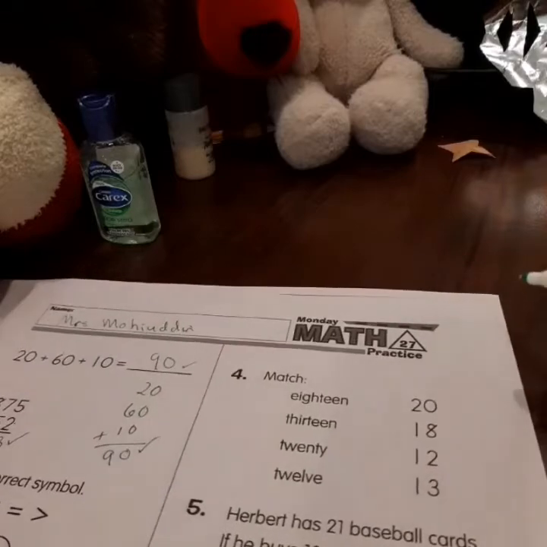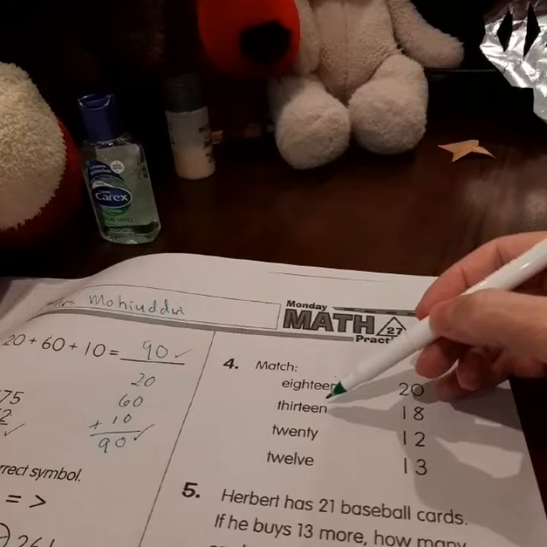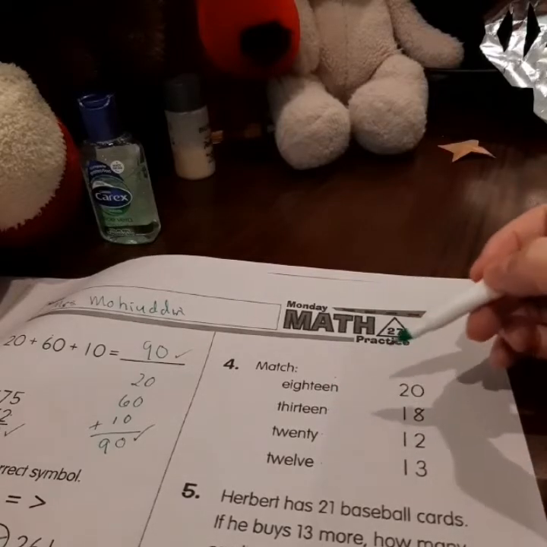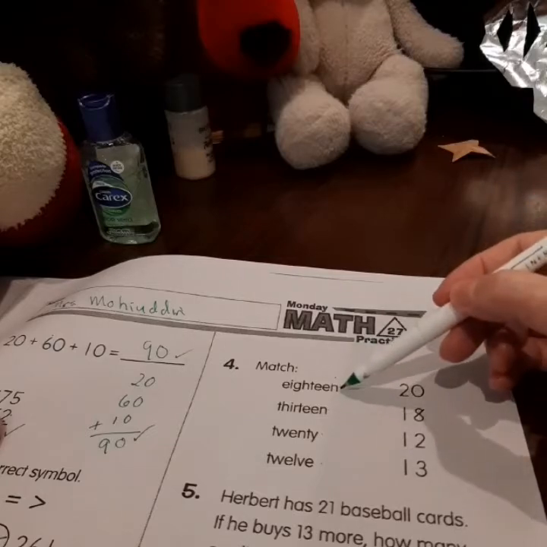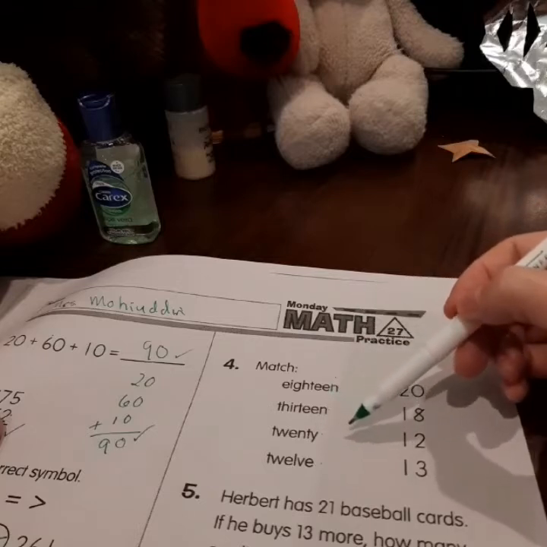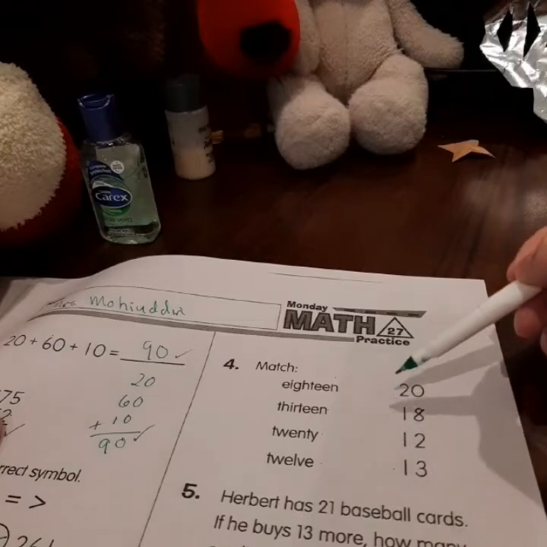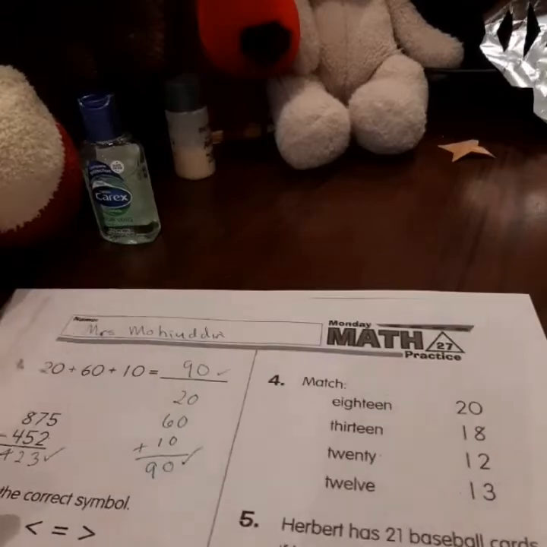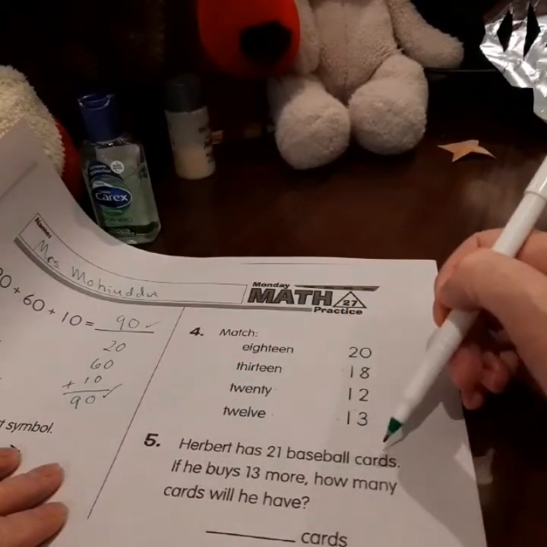This is easy. You guys are really good readers, so we just have to match them. 18, 13, 20, 12. I think you guys can do this one yourself. 18 is here. 13 is here. 20 is here. And 12 is here. Good job.